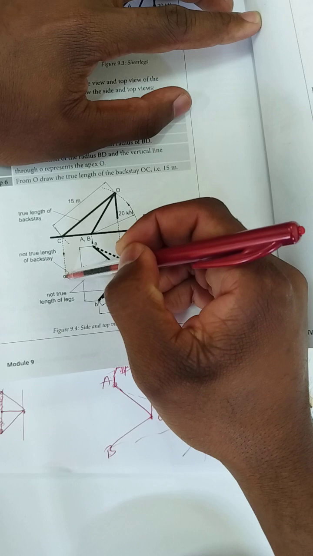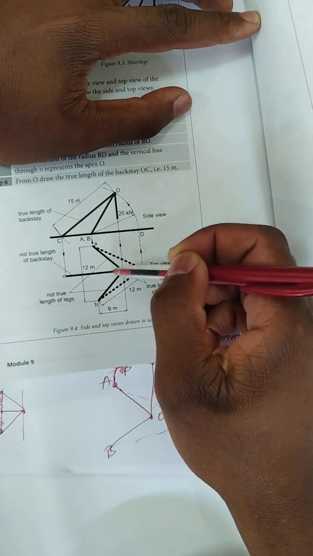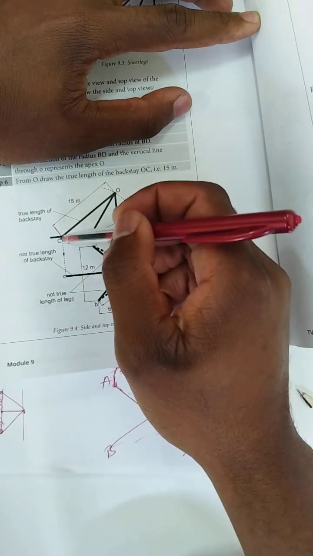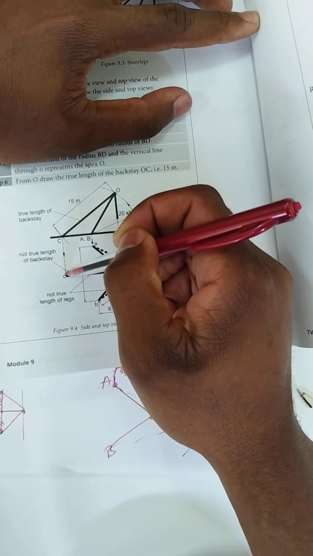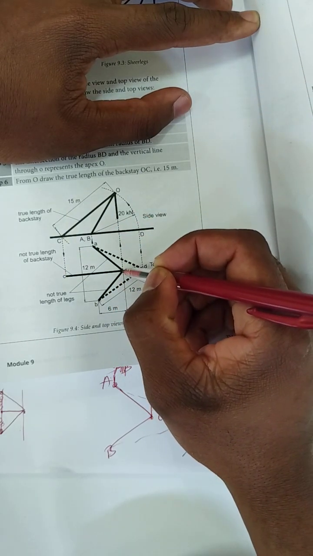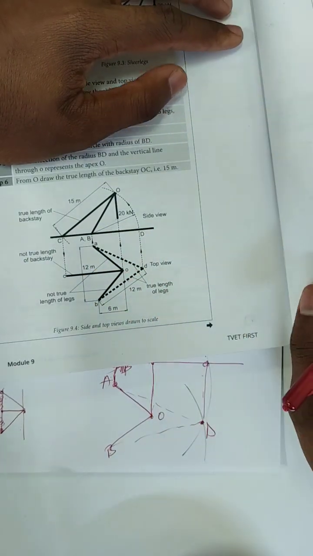Then where this line will cross the horizontal line, you can just draw the horizontal line here on this edge, from these two edges like this. Then where this dotted line will come in contact with those dotted lines will be C. Then in that way, that's how you'll get the length of this backstay from the top view.